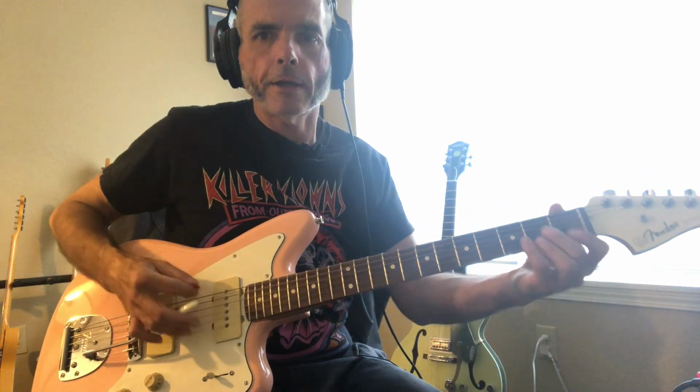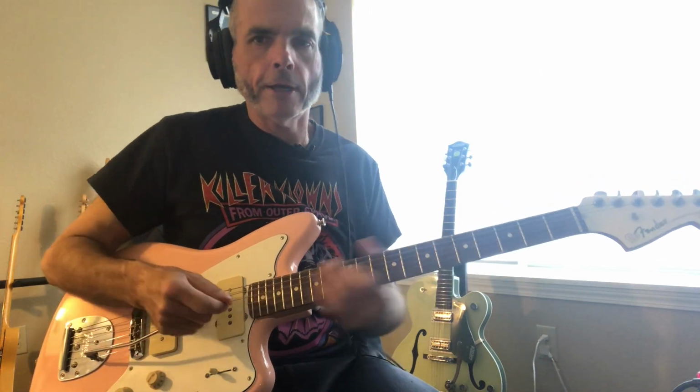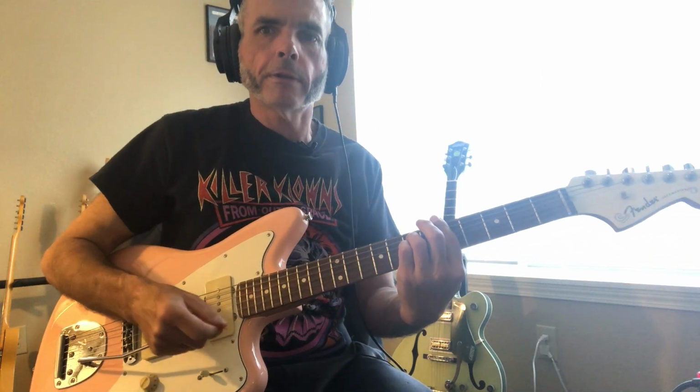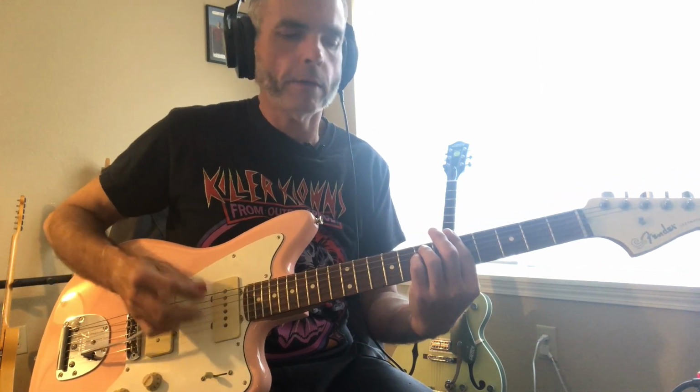Bigsby vibratos have a great sound, but they have terrible tuning stability. The Jazzmaster style tremolo is much better for that, even though I would argue that the Bigsby sounds a little bit better. It's a little bit more even.